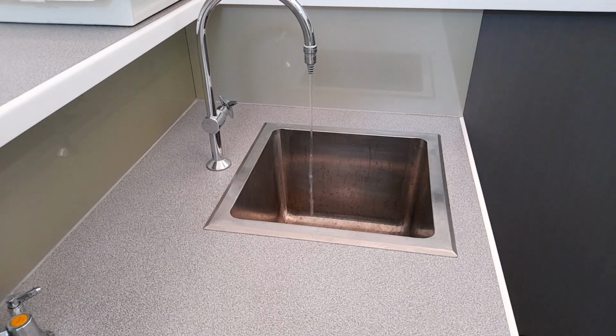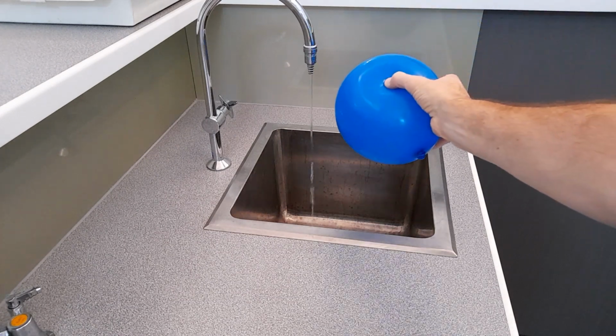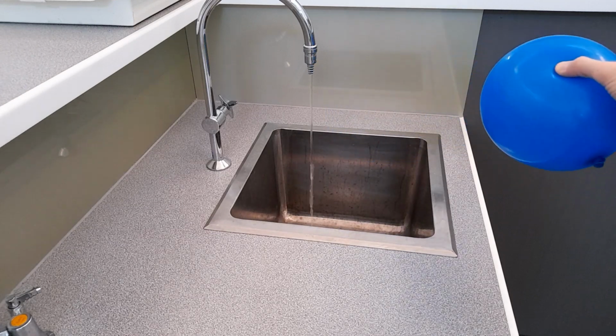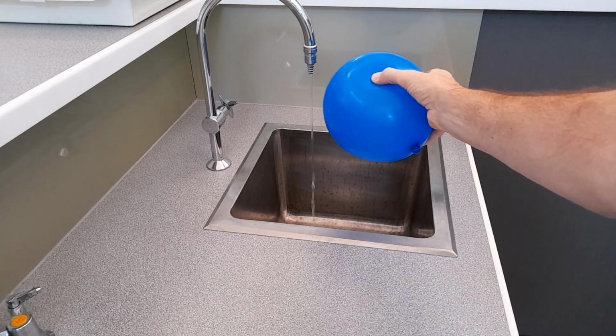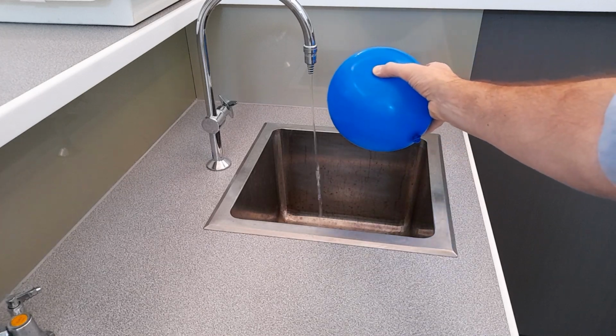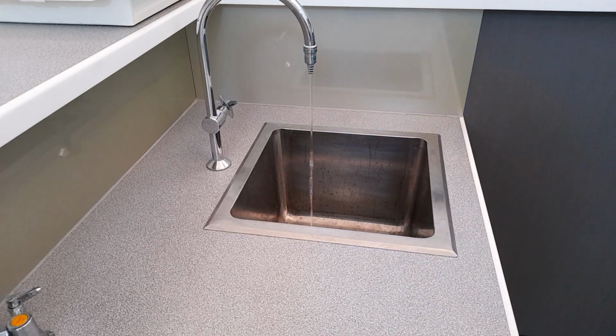There are lots of ways to demonstrate static electricity. This is the last one for this video. We see a tap running into a sink. I've charged up a balloon, and what do you notice? Another example of a dipole being created across the particles within the stream of water. The attractive force between the balloon and the positive side of those dipoles is dragging the water towards the balloon.